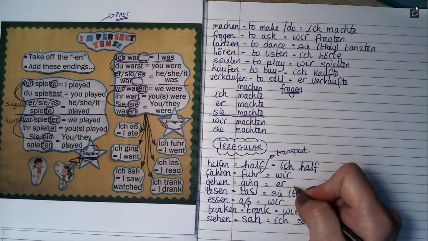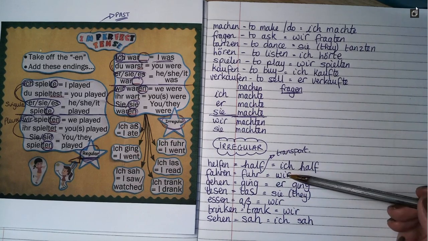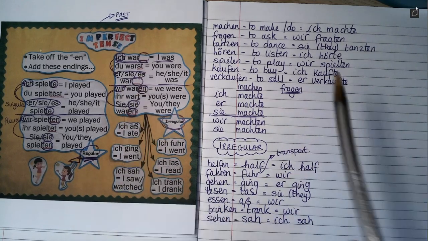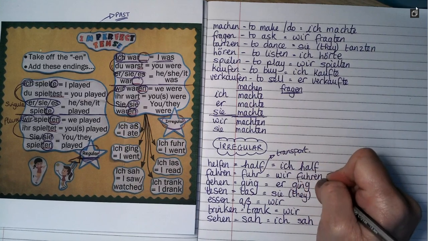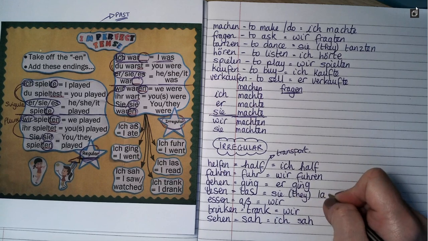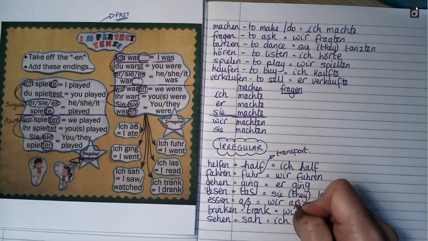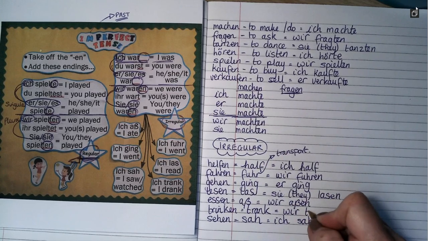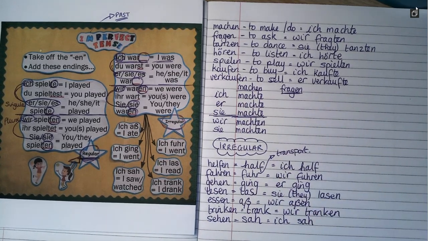So ging. Okay, right, wir, what are our endings? En. So für becomes wir führen. Okay, sie becomes sie lasen, they read, and wir aßen, we ate, und wir tranken. Okay, so that we drank.